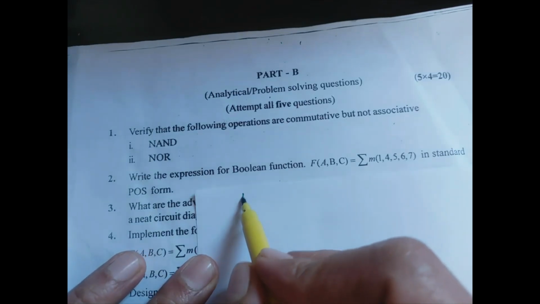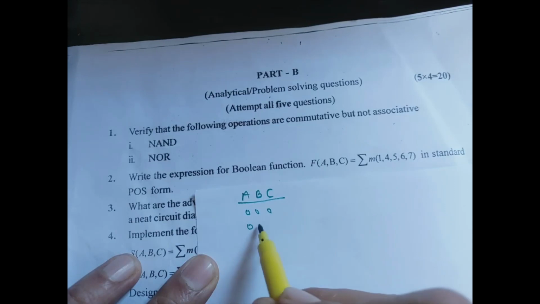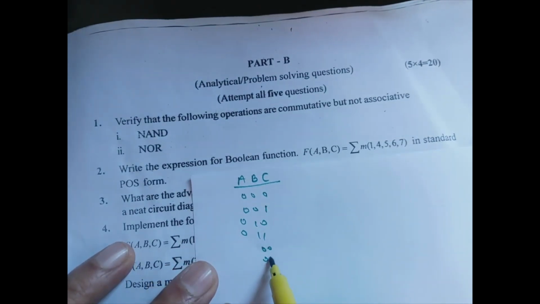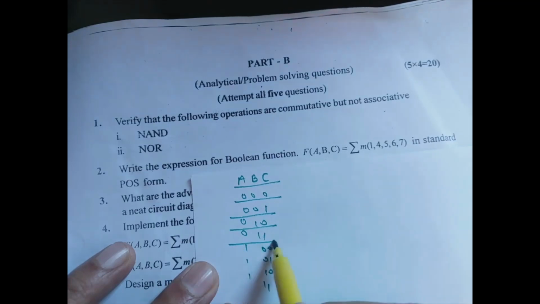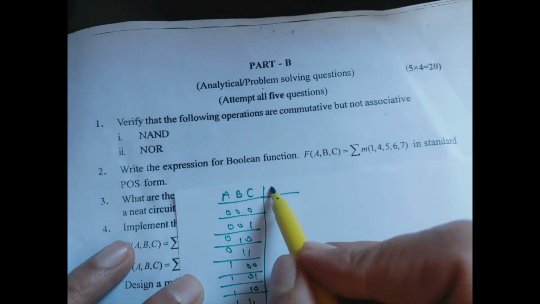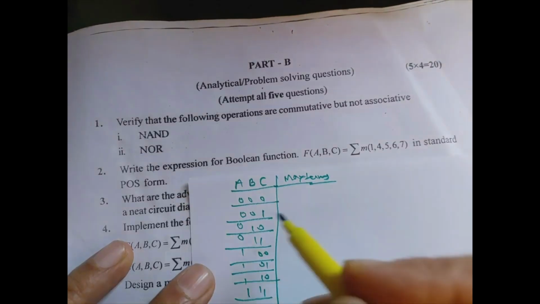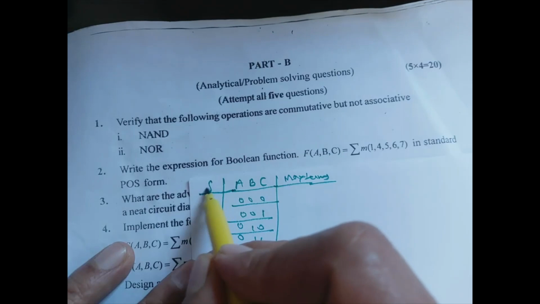Let us have A, B and C. Let us have all possible combinations. Now let us write the max terms. First of all, let us write the function.